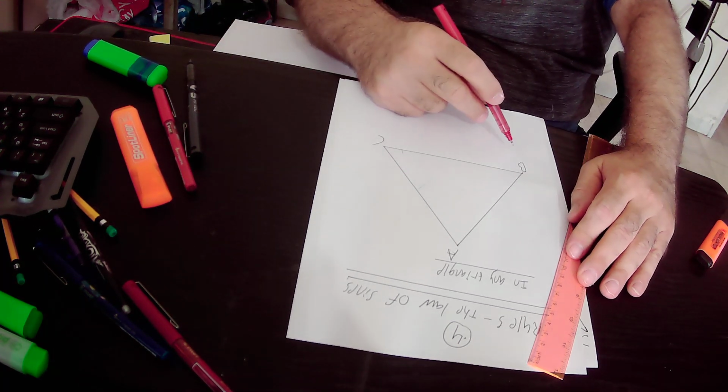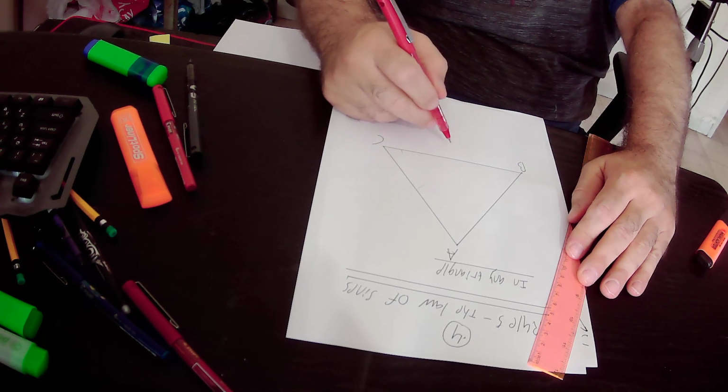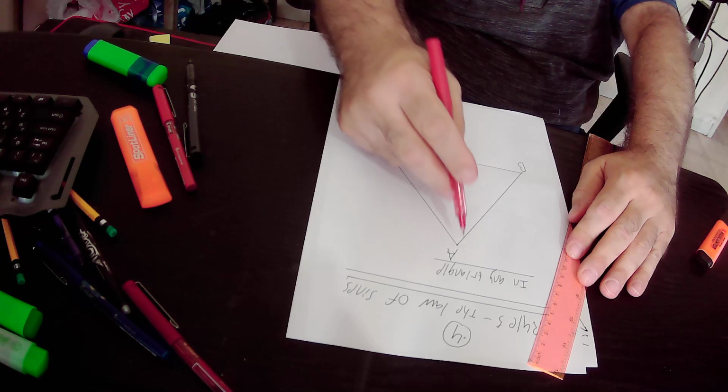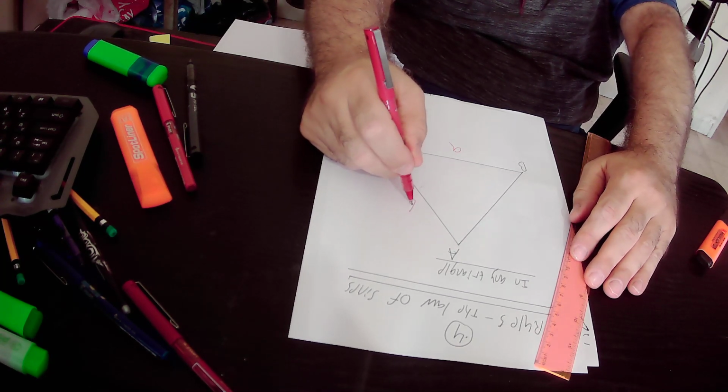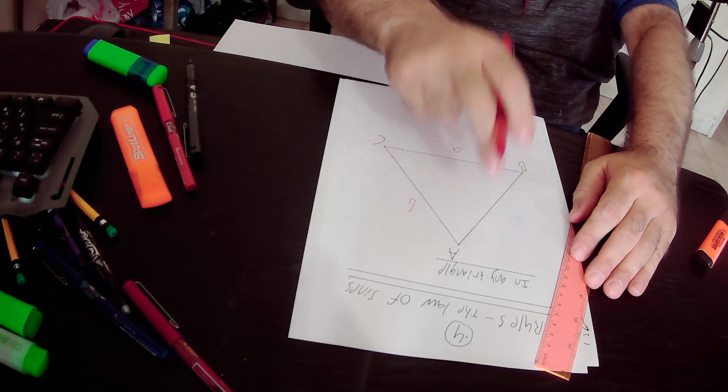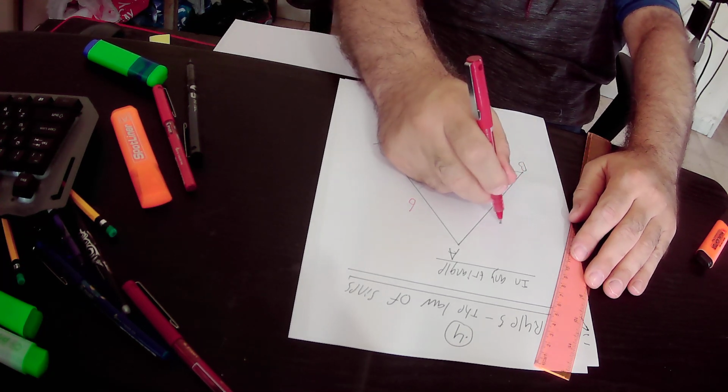The size of side BC is A units. The size of side AC of triangle ABC is B units. And the size of side AB of triangle ABC is C units.